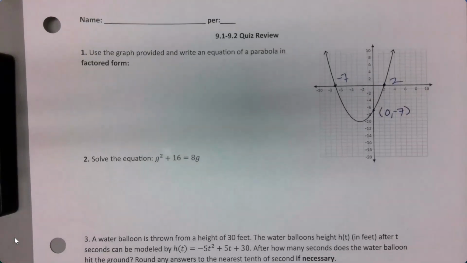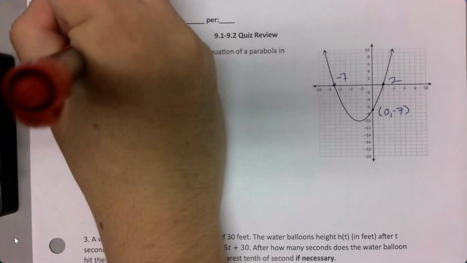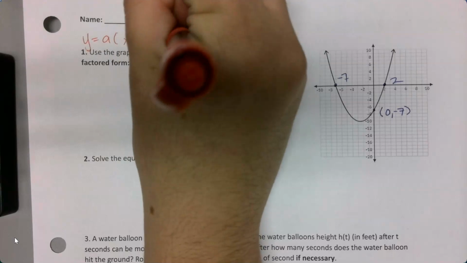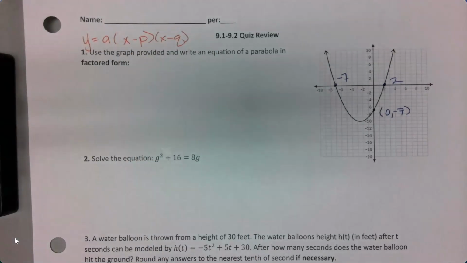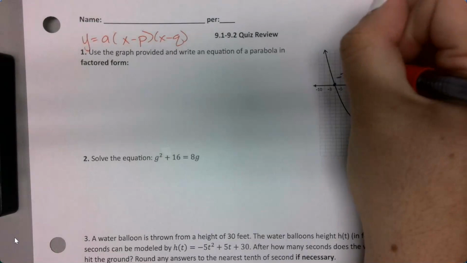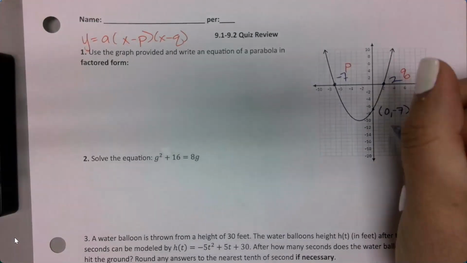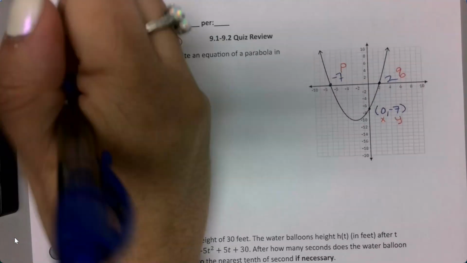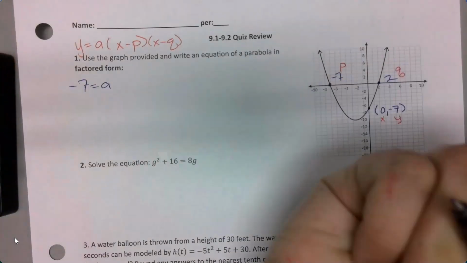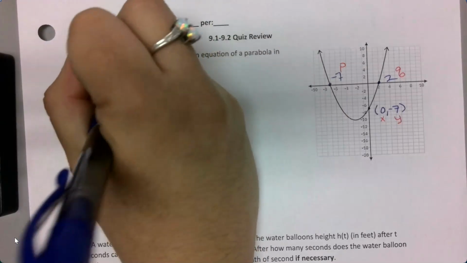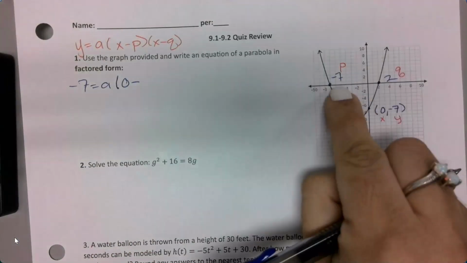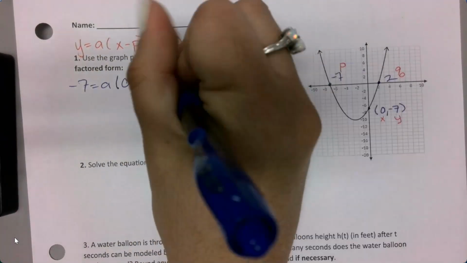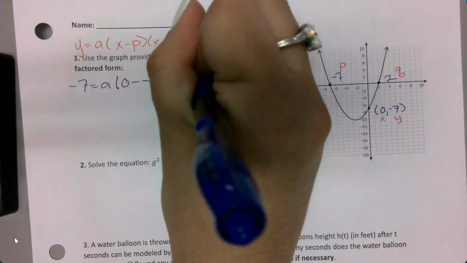So remember, my factored form is y equals a times (x minus p) times (x minus q). And my intercepts are p and q. And this point is going to be my x and y. So I'm going to have -7 equals a, that's what I'm solving for, and instead of x, I'm going to write 0. And then I have minus, my p-value is -7. 0 again for my x, minus my q value, which I have here is 2.